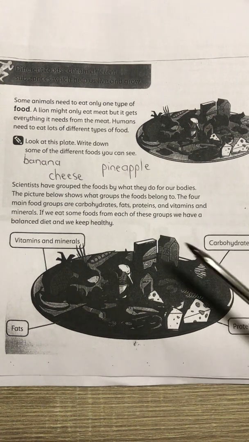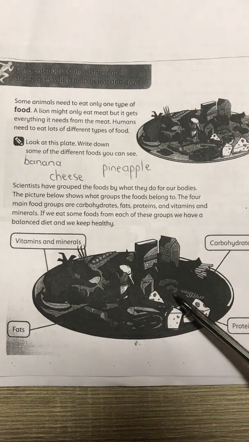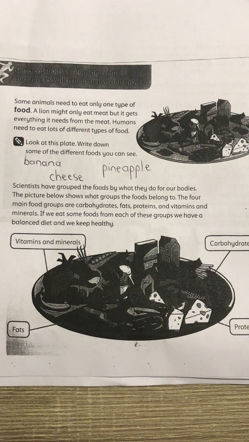Let's take a look at the carbohydrates. They show us flour. I think this is some type of pasta. I think that is potatoes. Here are some French fries. These are carbohydrates. They are things like bread.